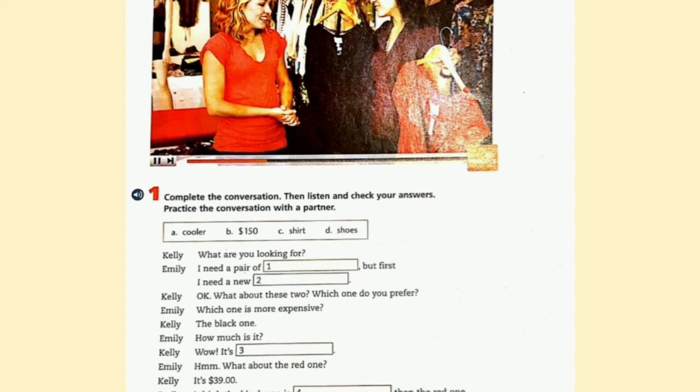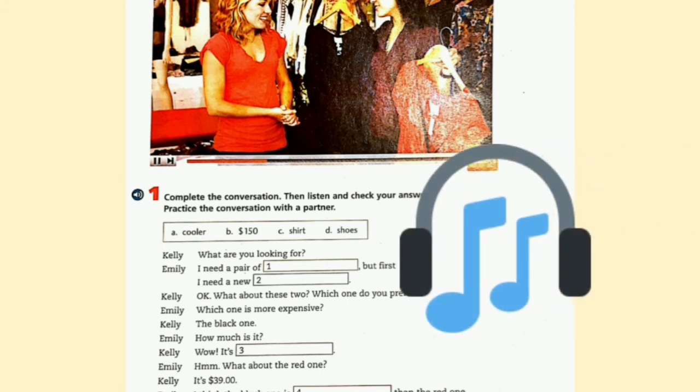So read the conversation, practice. Okay, you can be repeating. This is going to help you with pronunciation and oral practicing. So I'm going to put the audio right now so you can play it and listen in.